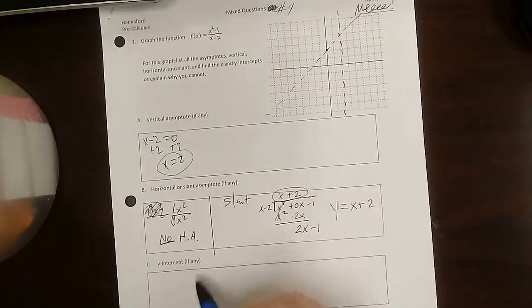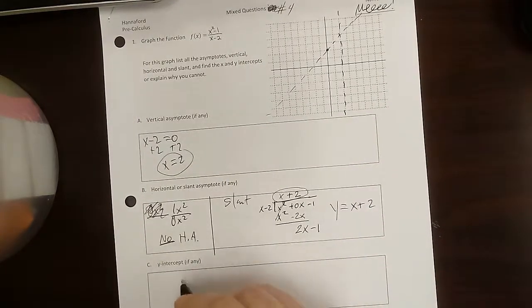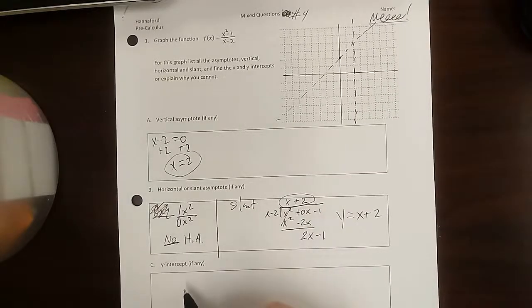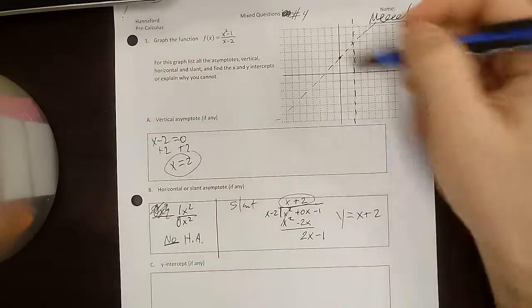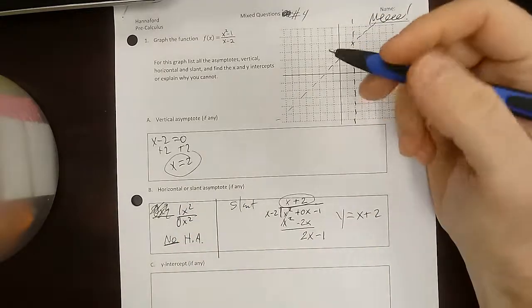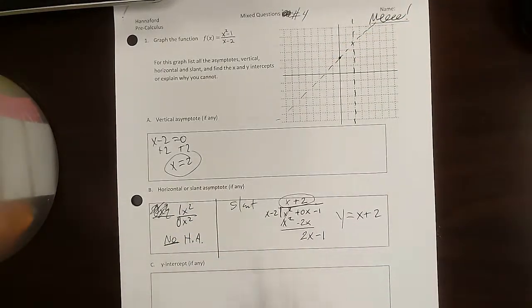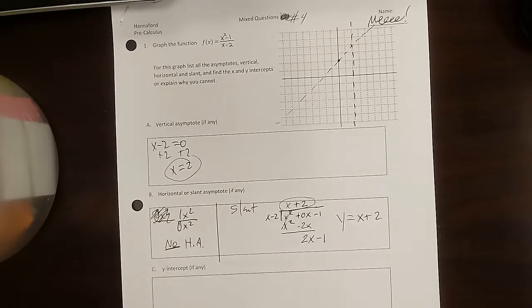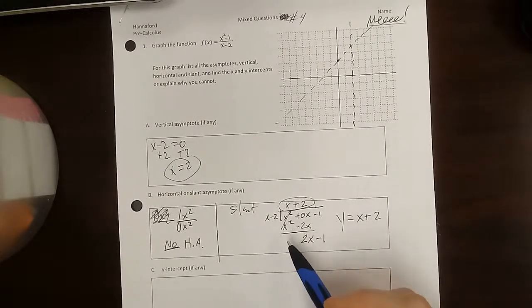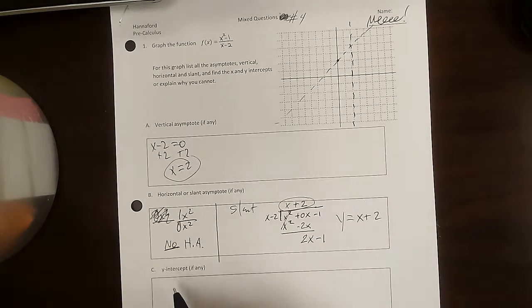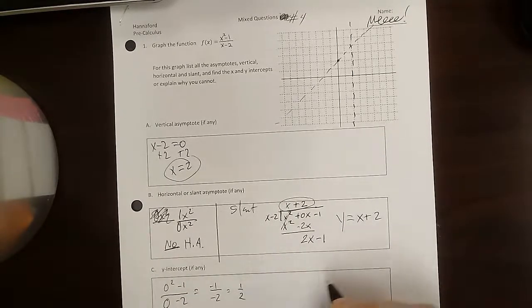All right, y-intercept, that's where we plug in 0 for x. So remember that if my vertical asymptote wound up being at 0, then we wouldn't have a y-intercept. Or I can just look at the picture, and that works too. So if I plug in 0 for x, I get x squared minus 1 over 0 minus 2. I get negative 1 over negative 2, which is a half. So my y-intercept is 0, comma, a half.